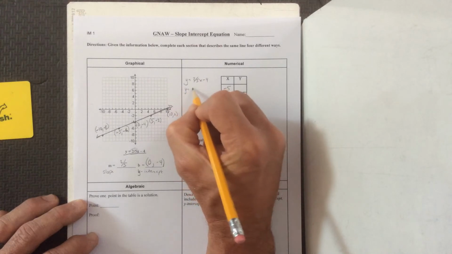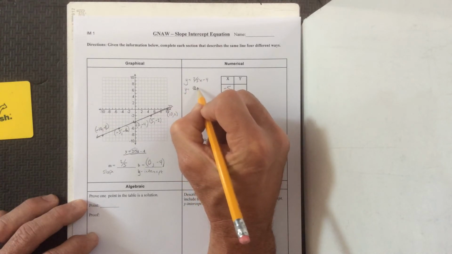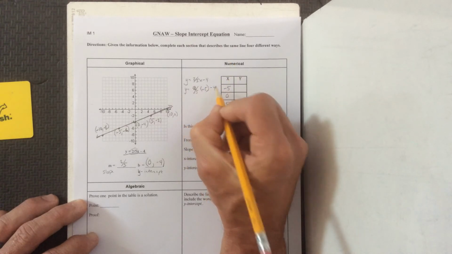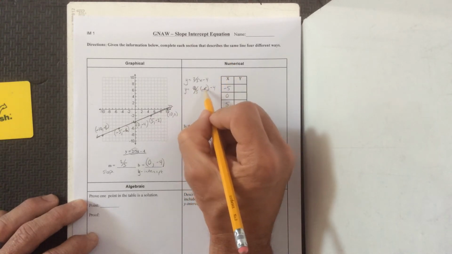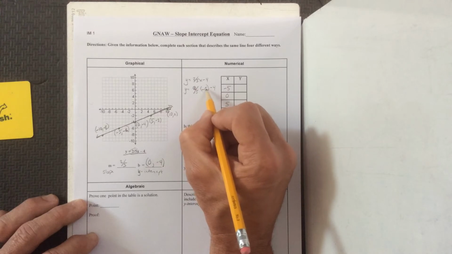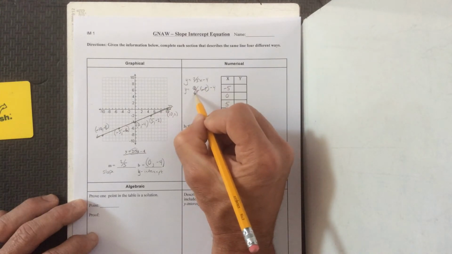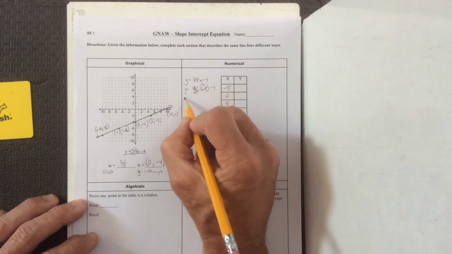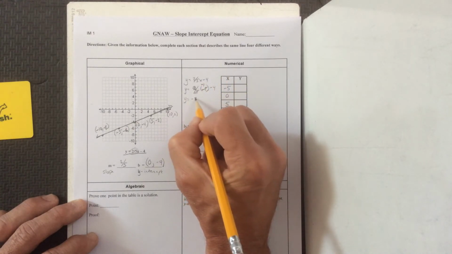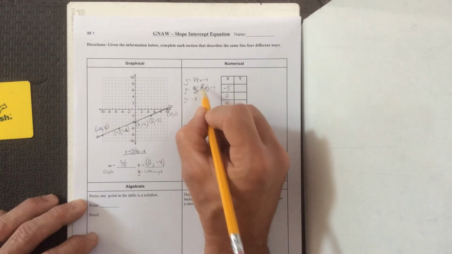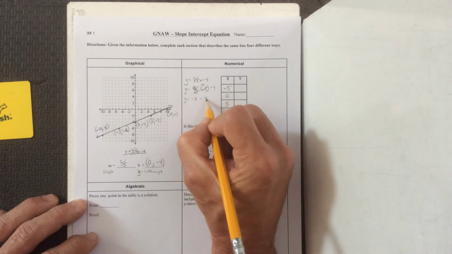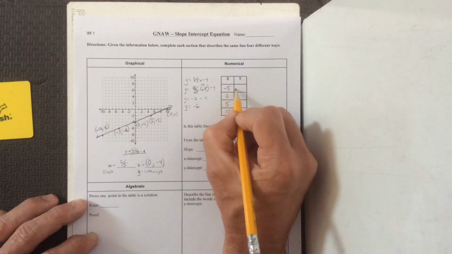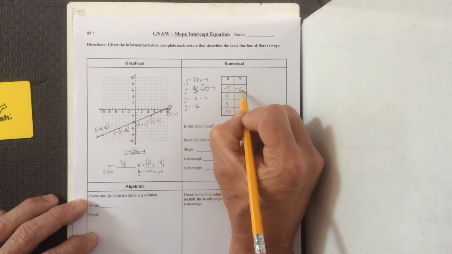So y equals positive 2/5 times -5 minus 4. Well, 2/5 times -5, the reason why we picked these is because they cancel out. So -5 and 5 are going to cancel out, and you would be replaced with a -1. So y equals -2, because 2 times -1 is -2, minus 4. y equals -6. So when x is -5, the y value is -6 on this point.